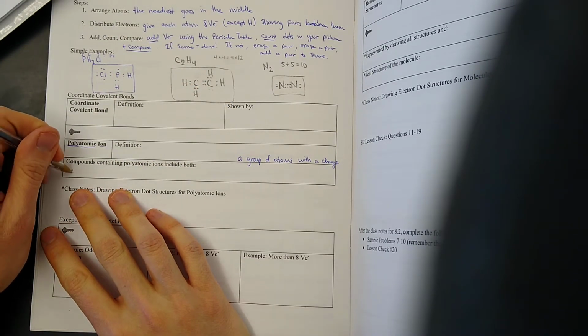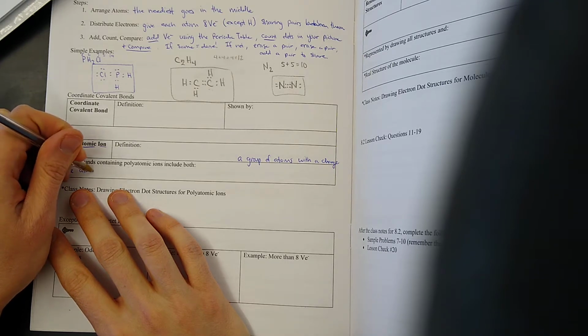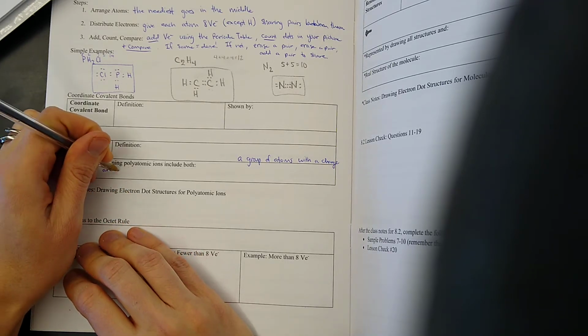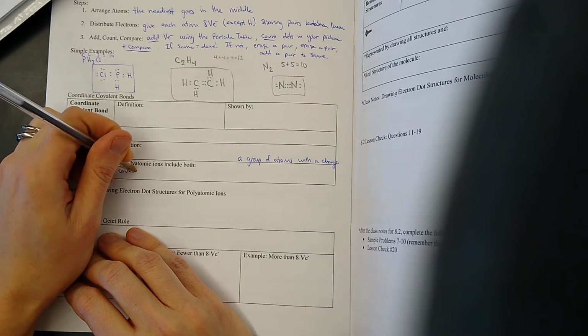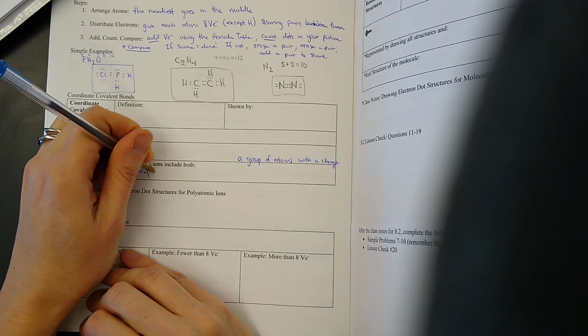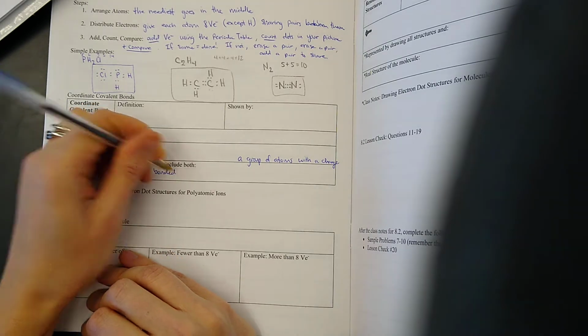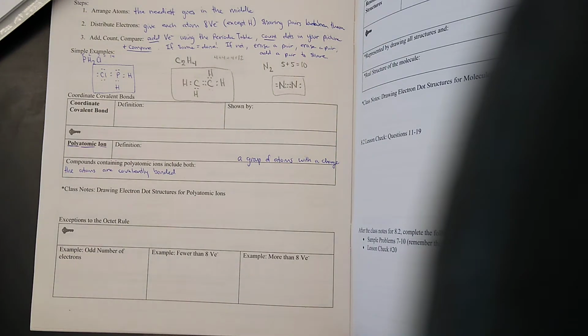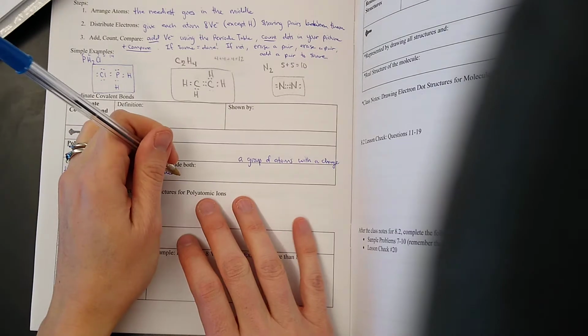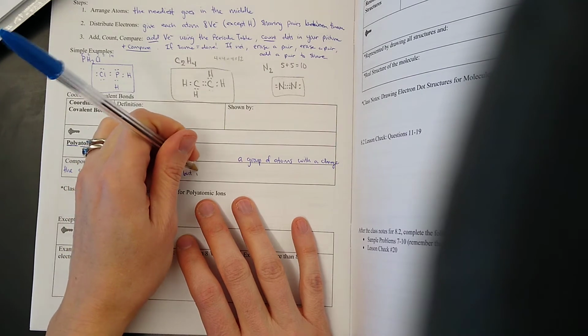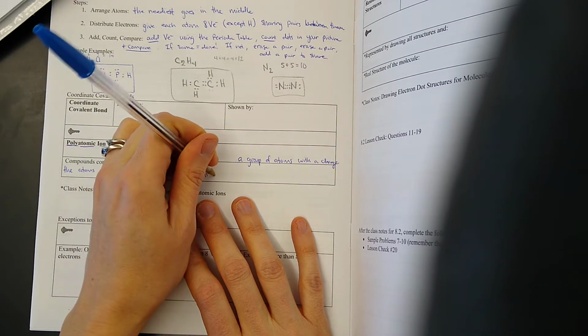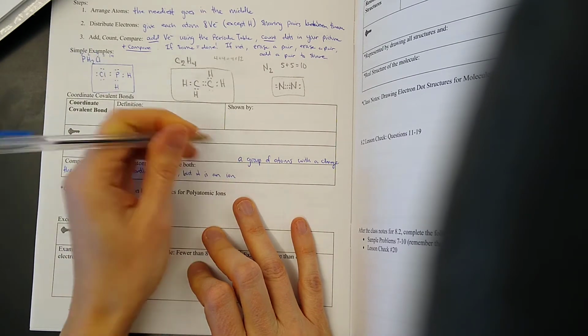The atoms are covalently bonded, and remember, covalent means sharing electrons. So all of the atoms within the ion are covalently bonded. But it is an ion.